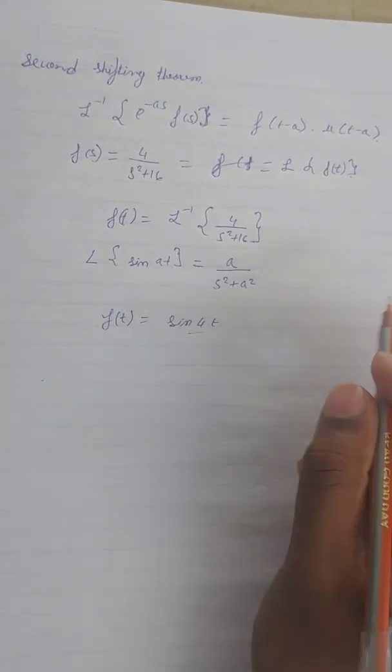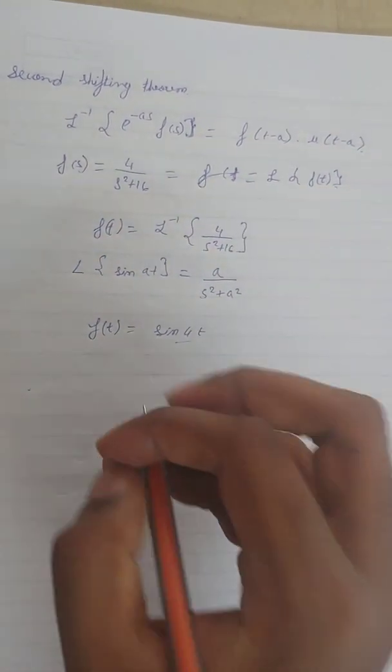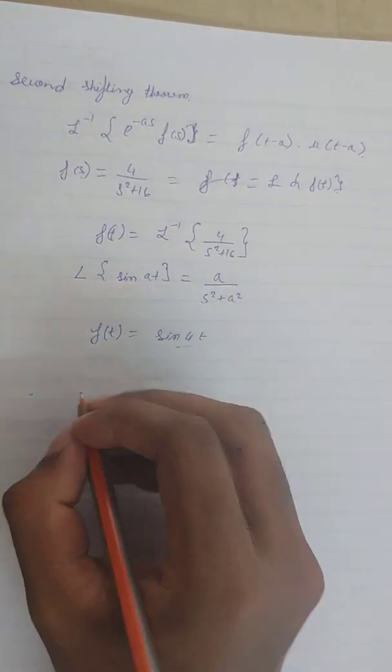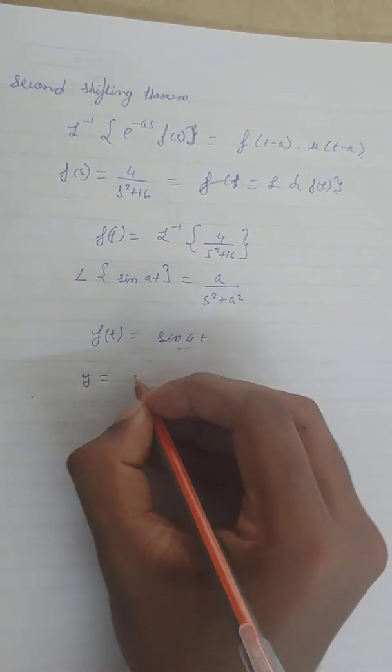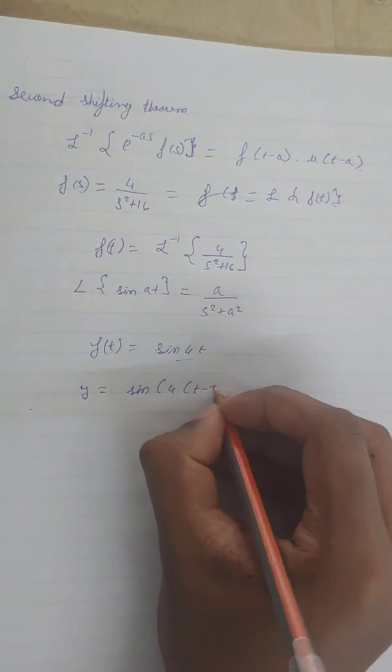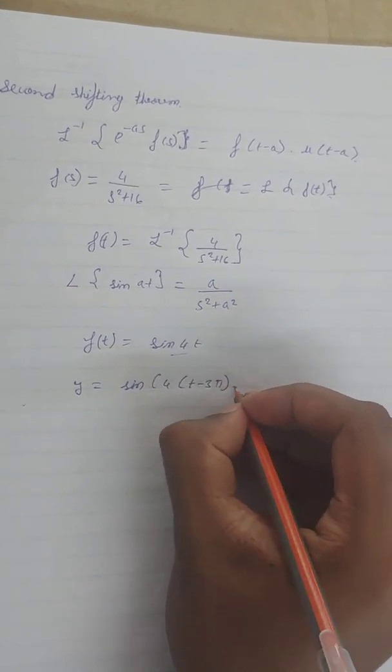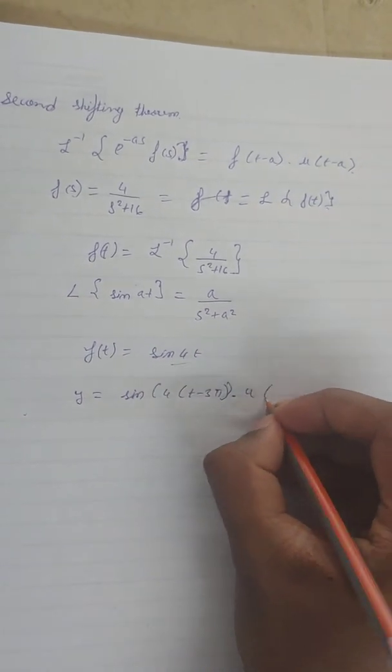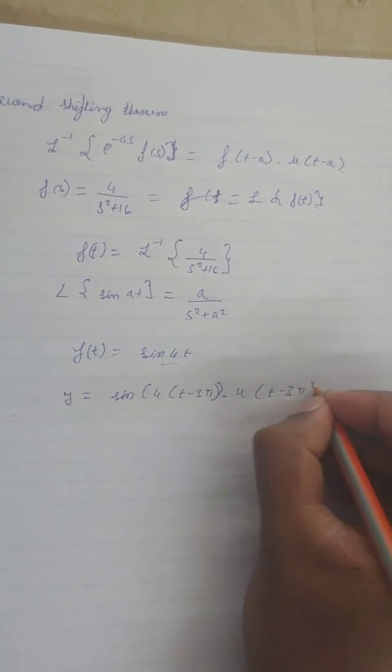Now substituting this in the second shifting theorem, we would get y as sine of 4t minus 3 pi into u of t minus 3 pi.